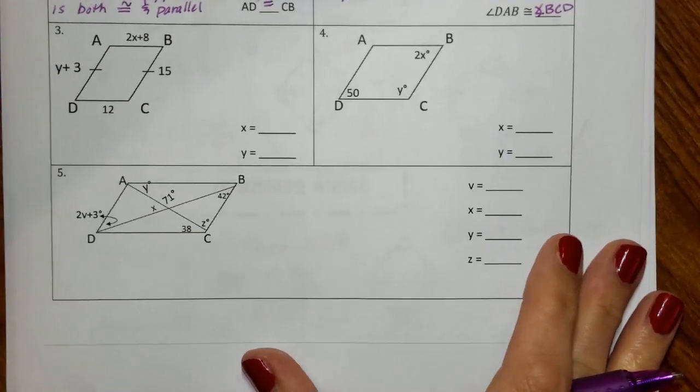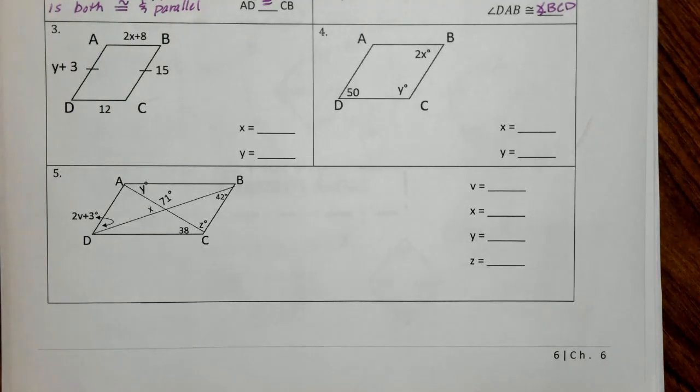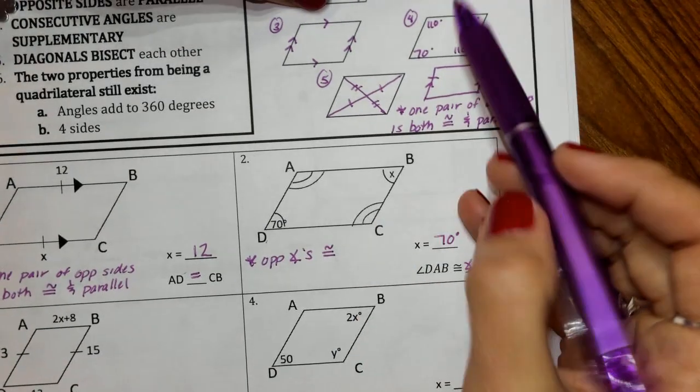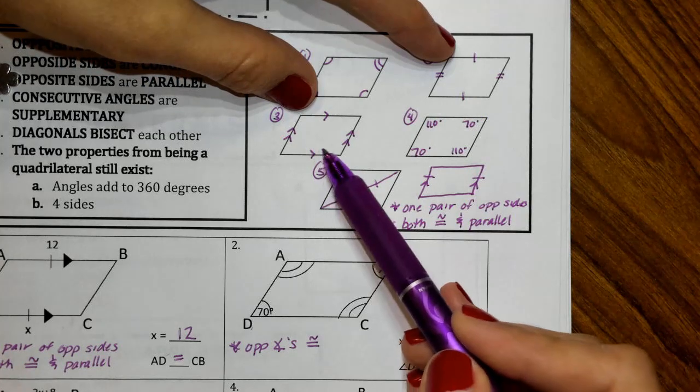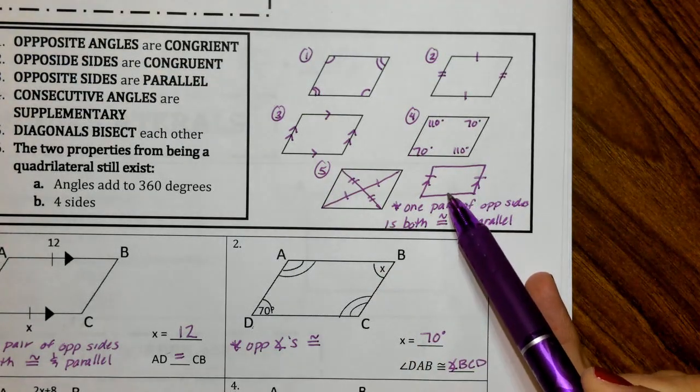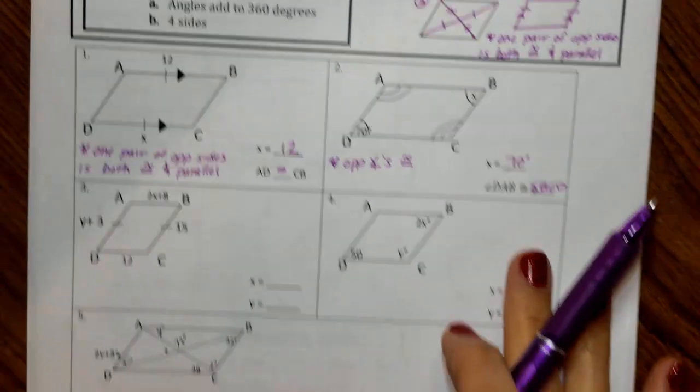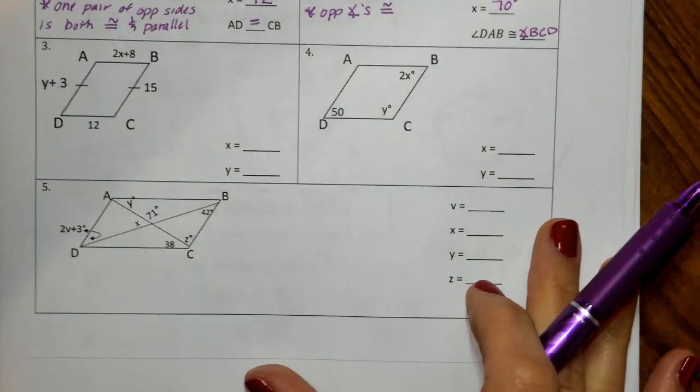All right, so in number 3, we're going to solve for both x and y. So for both of these, we're dealing with the sides. So we look back up at the sides. What do we know about the sides? Well, opposite sides are congruent. Opposite sides are parallel. And then we have the one side that can be parallel and congruent, making it a parallelogram. Well, here we're looking at measurements, not the parallel point of it.